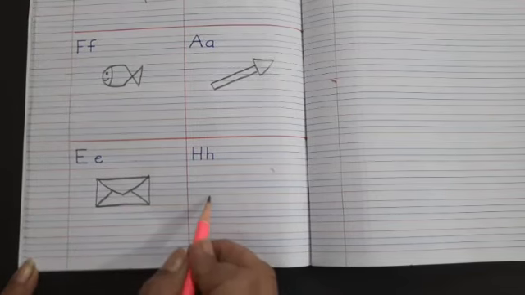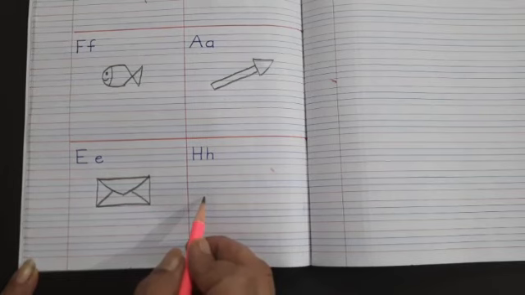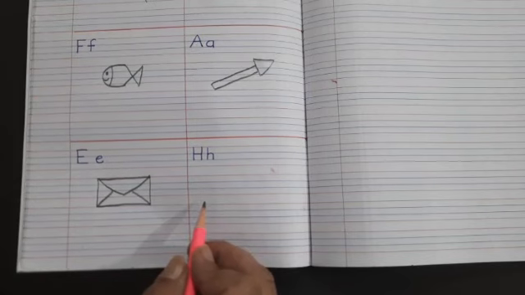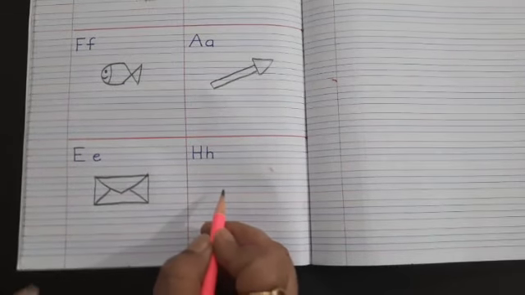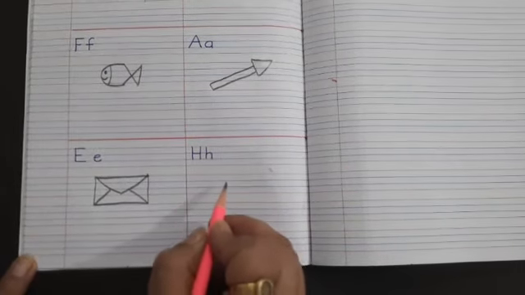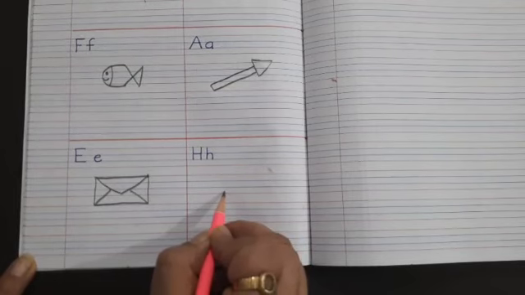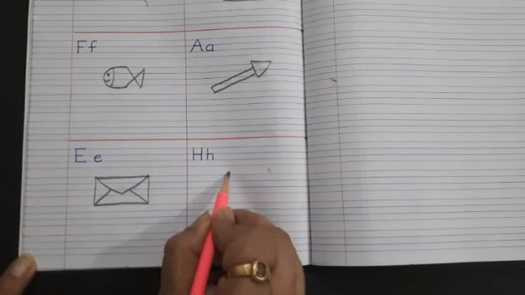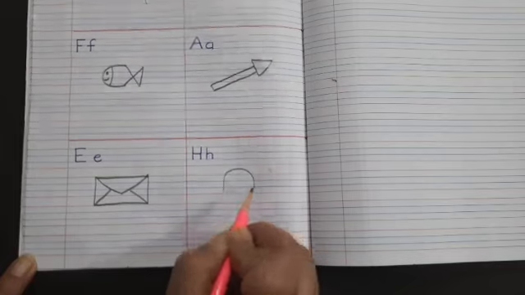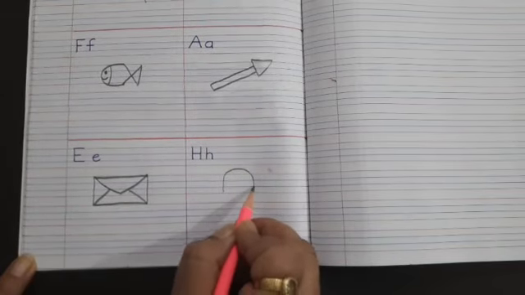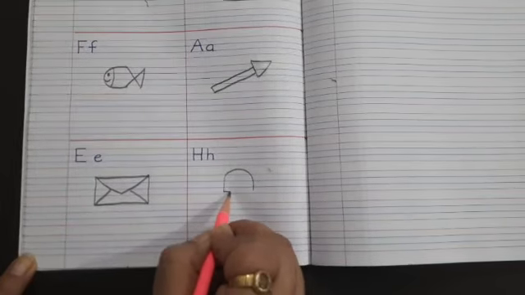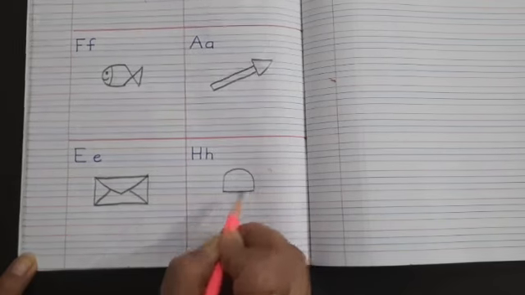This is H. H for what we will draw? We will draw a hat. To draw a hat, we will make a reverse U curve like this, right? Then we will draw a sleeping line.